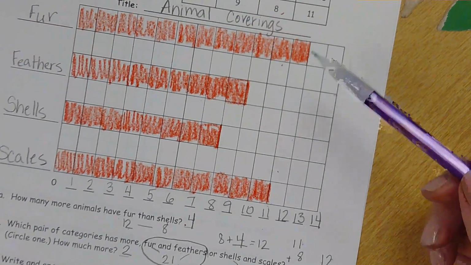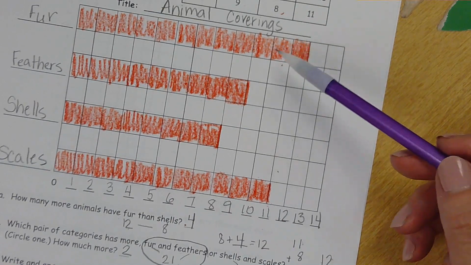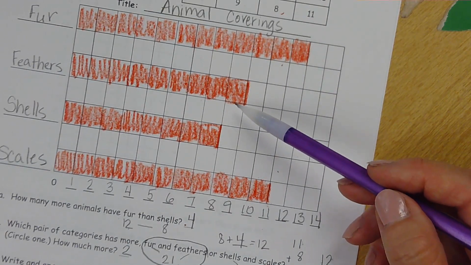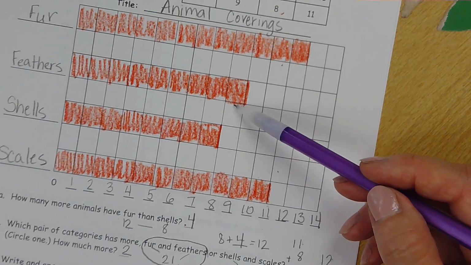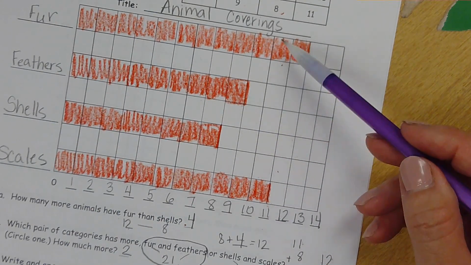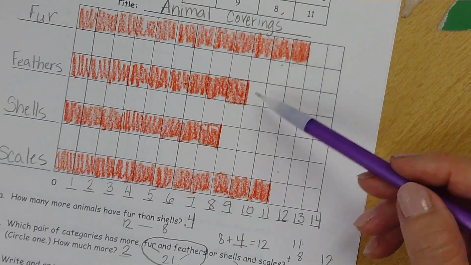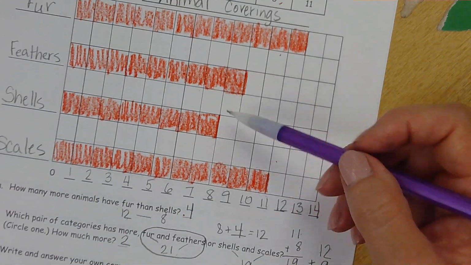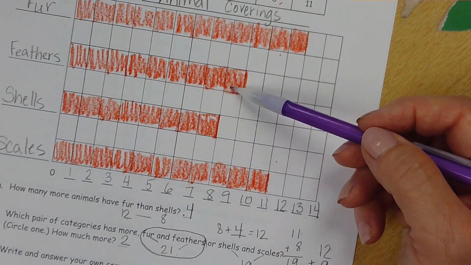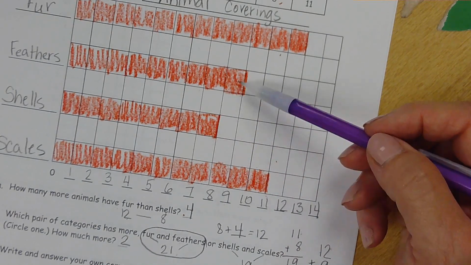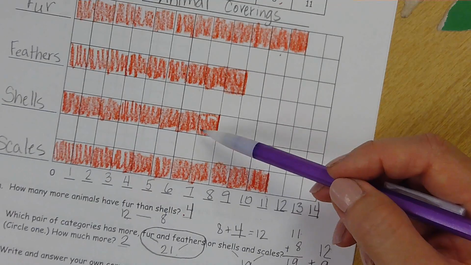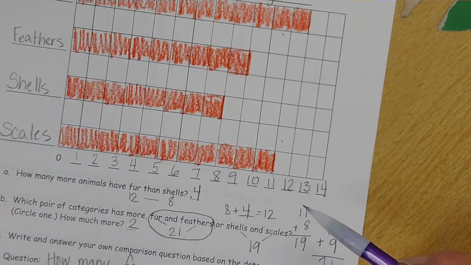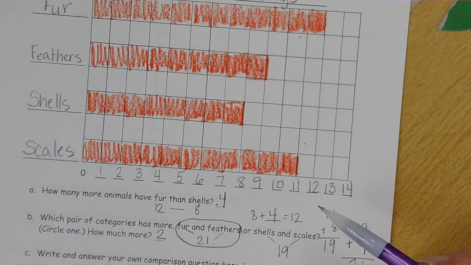So if I'm going to say how many fewer, and I want to compare fur and feathers, I have to say feathers first. How many fewer feathers, how many less are there here than here? What's the difference between them, but the smaller number goes first? How many fewer shells than feathers? Feathers has more. So this one has fewer, that shells would go first.